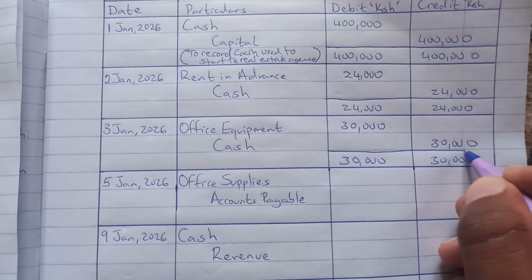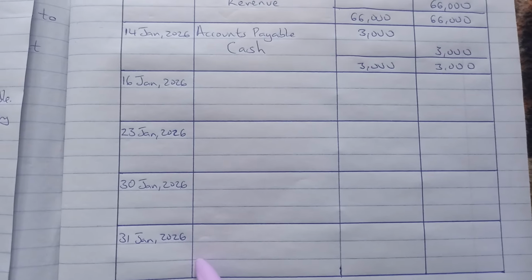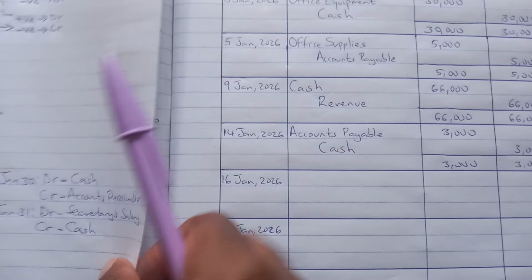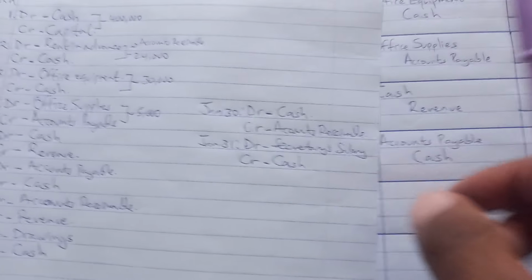Now let me just write for the 16th January, and then I will allow you all to do 23rd, 30th, and 31st. Okay. So for 16th January, the debit is accounts receivable and revenue. So we write accounts receivable, and then we indent revenue, which is in the credit.